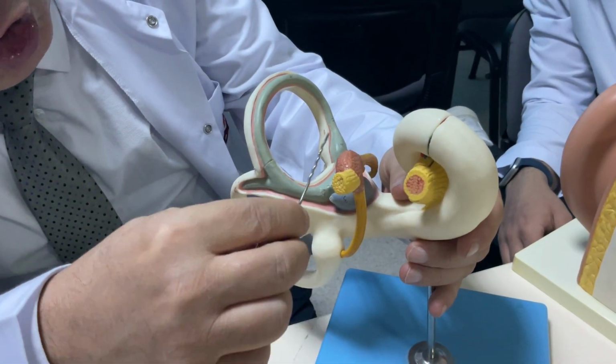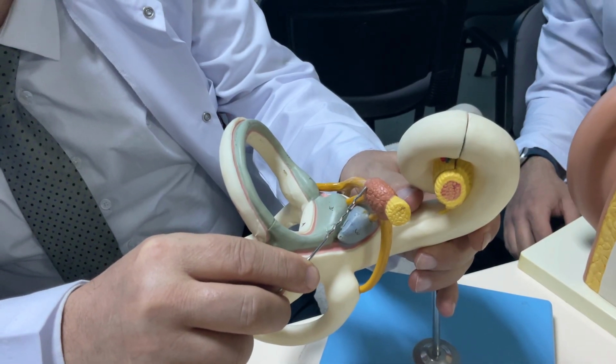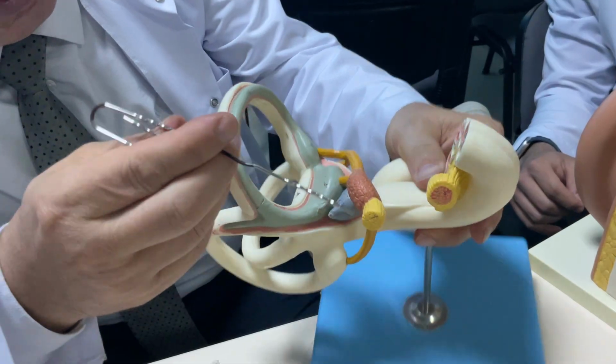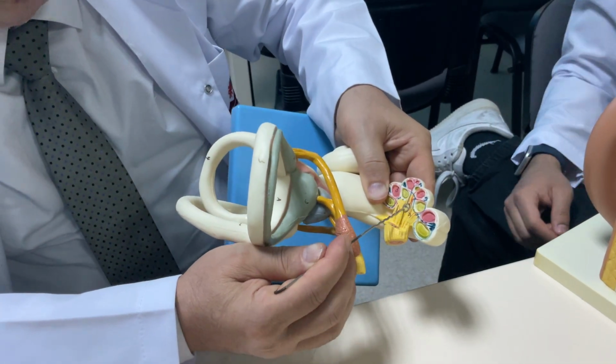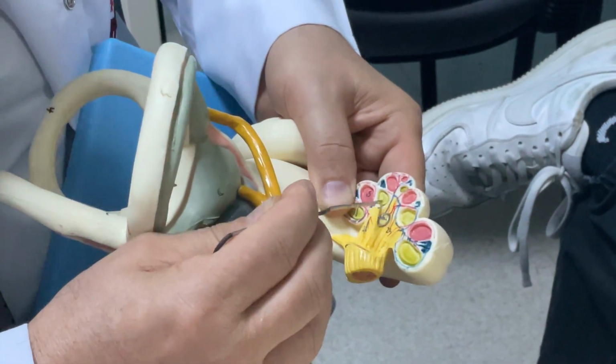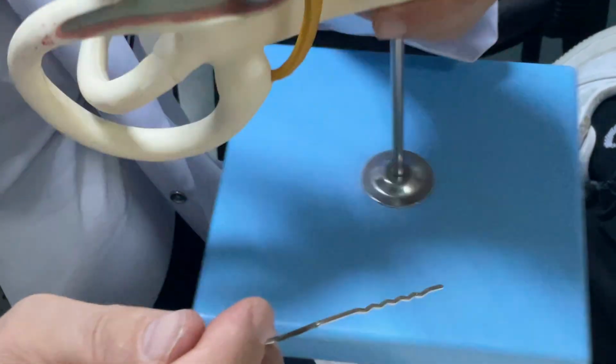This is the vestibular nerve. Here is the vestibular ganglion. The cochlear ganglia are found inside the cochlea, right here. We have the cochlear ganglia.